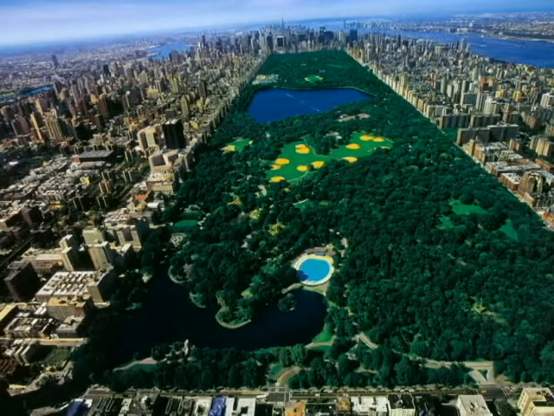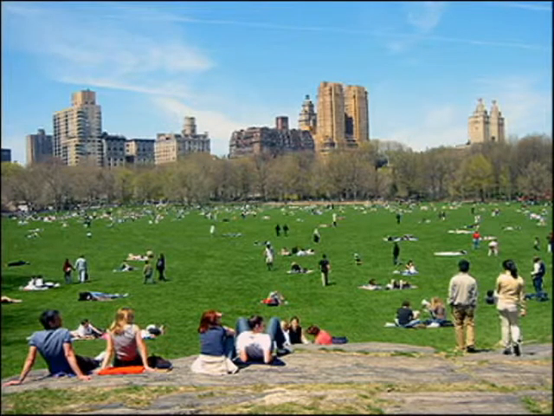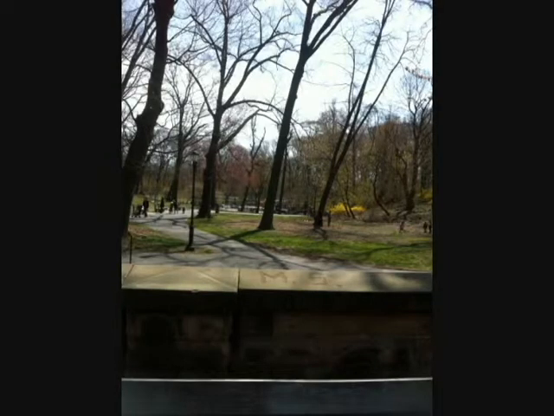In every direction one looks from within Central Park, there are surrounding high-rise buildings in sight. One rarely sees a building from within Prospect Park. The surrounding area is more residential than commercial, unlike Central Park.